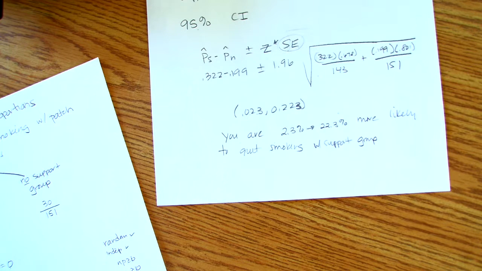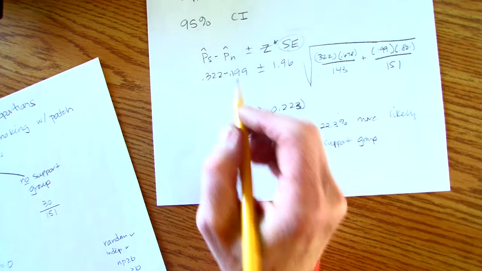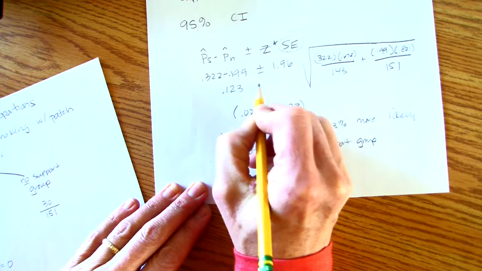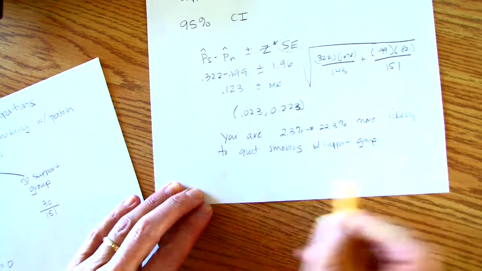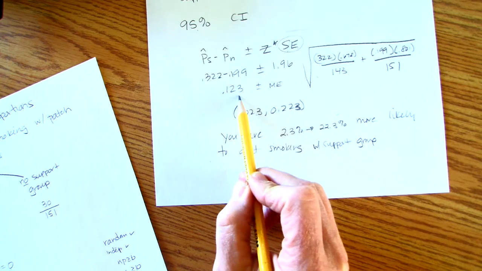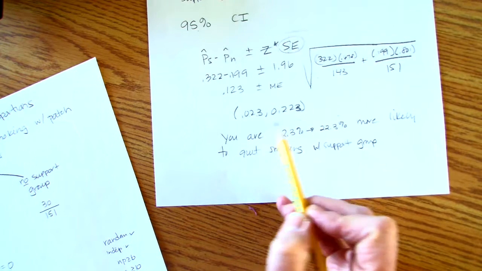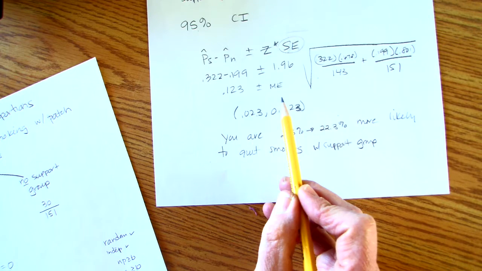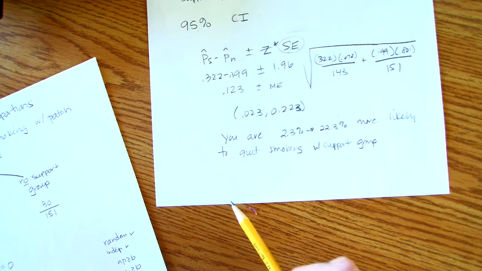0.322 minus 0.199 is 0.123. Yeah, this works out to be 0.123. So plus or minus whatever our margin of error is. So the actual difference we found was 12.3%. Yeah, so that makes sense. The margin of error must have been about plus or minus 10%. So those are the real differences.